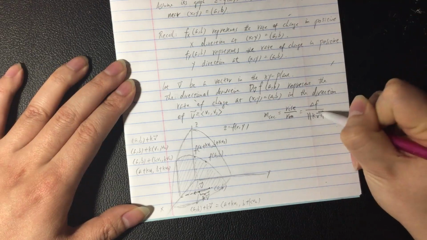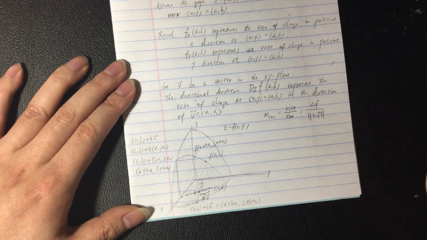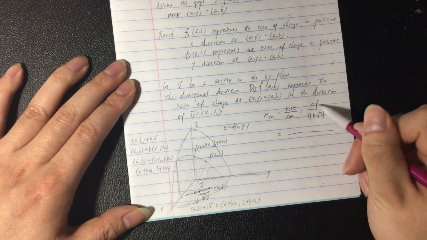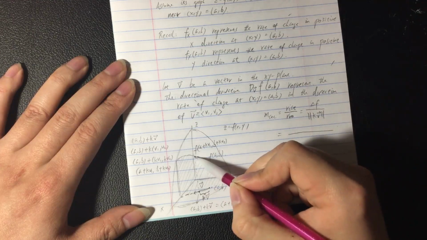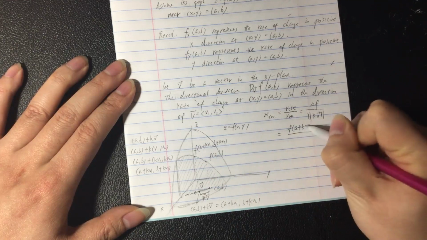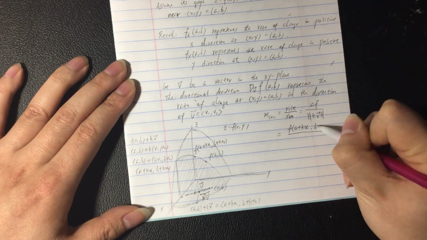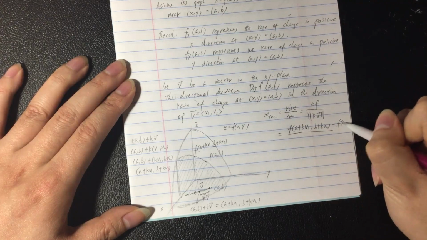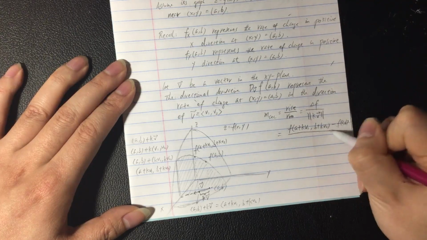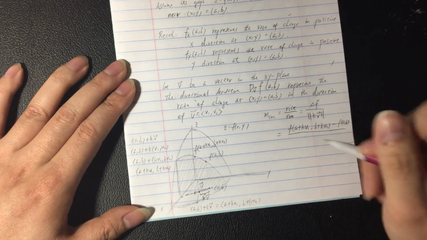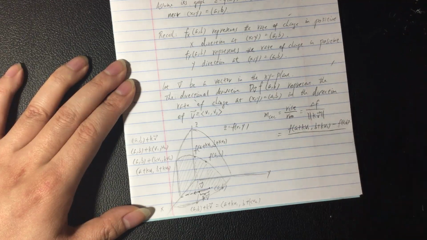So slope of a line passing through 2 points is rise over run. Change of f, we use final point minus initial point. That's f of a plus kv1, comma b plus kv2 minus f of a,b. That's change of f. And magnitude of kv, since k is a scalar, I can pull it outside.